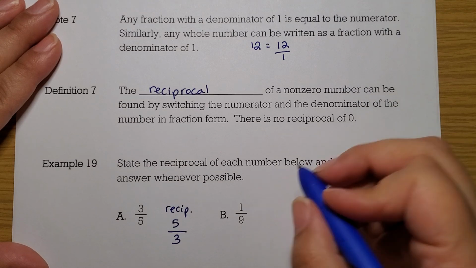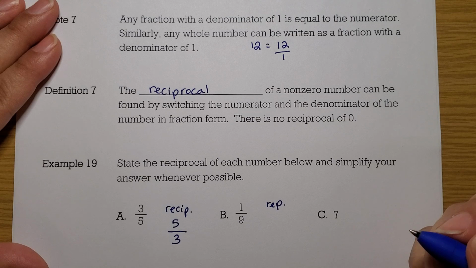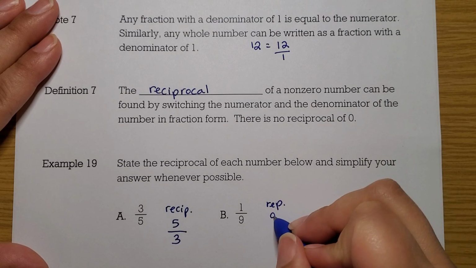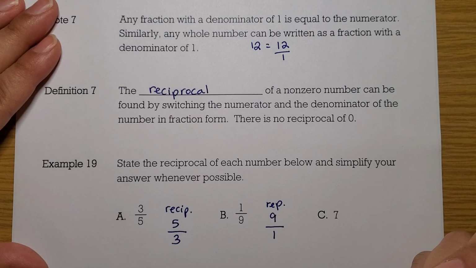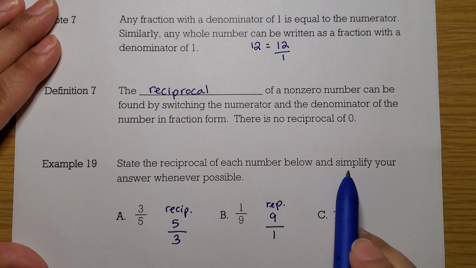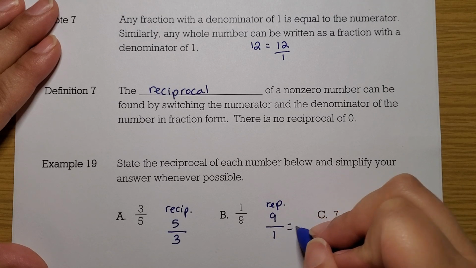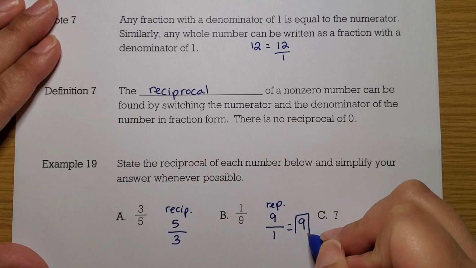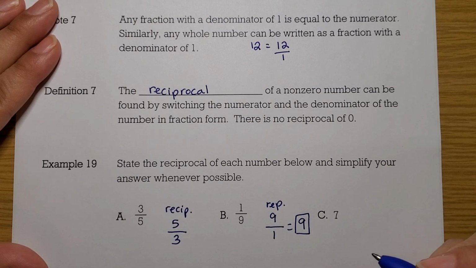All right, let's try that over here. So we have the reciprocal of 1/9. So the 9 goes in the numerator, and then the 1 becomes the denominator. Now our direction said to simplify whenever possible, and I have a 1 here. So remember, if 1 is in the denominator, you don't need it. So this is going to simplify to just 9. So 9 and 1/9 are reciprocals.